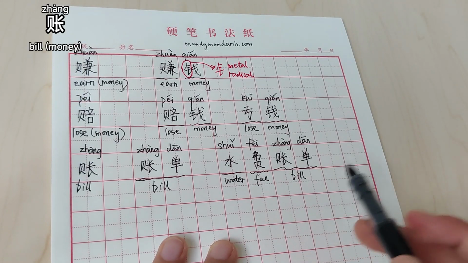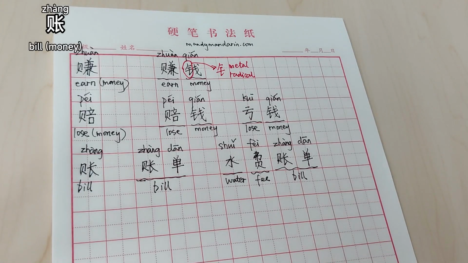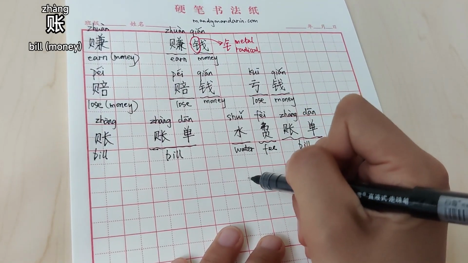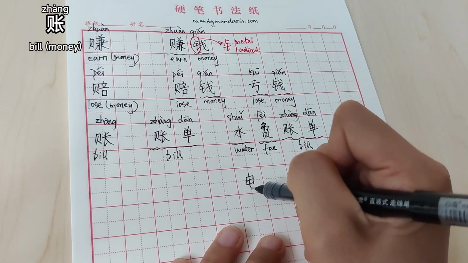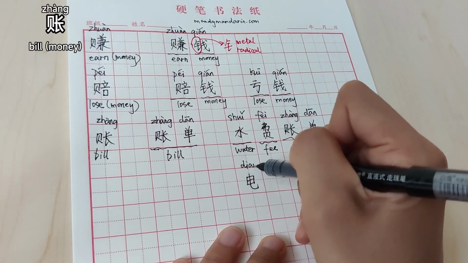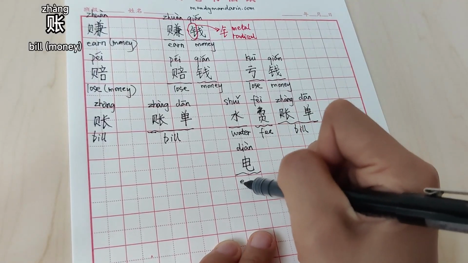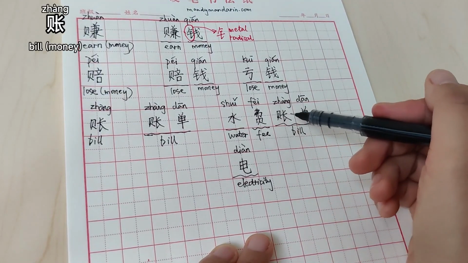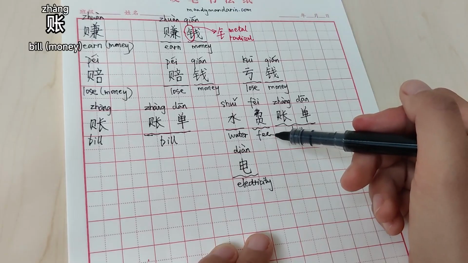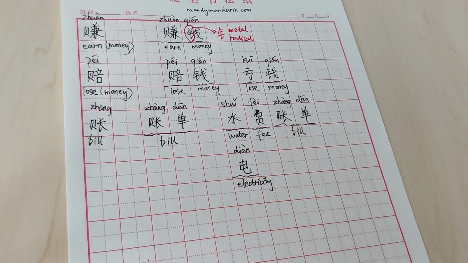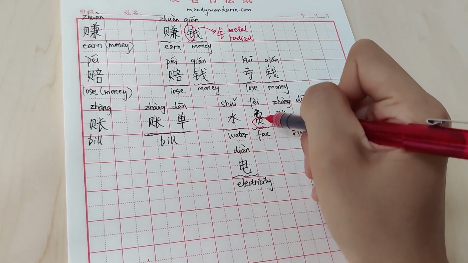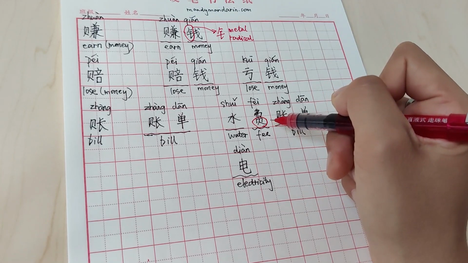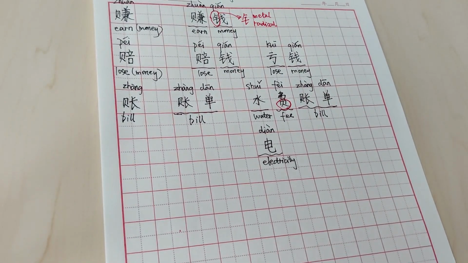Water bill. And if you want to say the electricity bill, then you just need to replace the 水 to the 电. Dian meaning electricity. So 电费账单 is the electricity fee bill. I know you have noticed it. In the 费 underneath there is also a shell radical, right? So now let's talk a little bit about it.